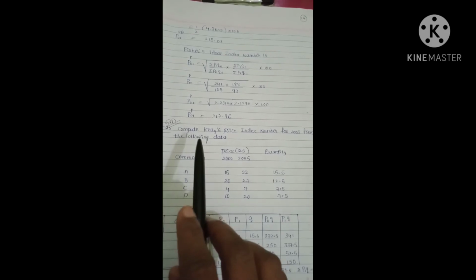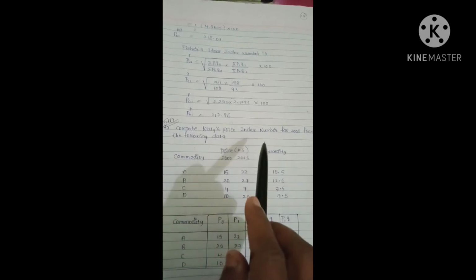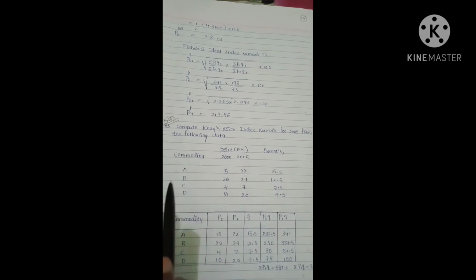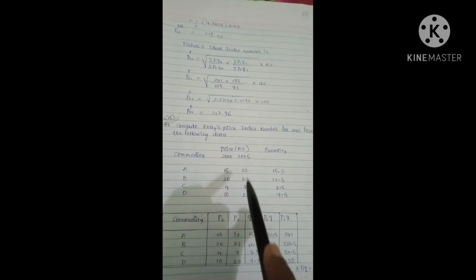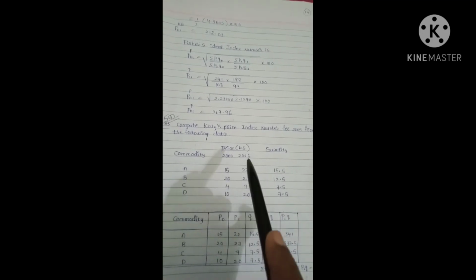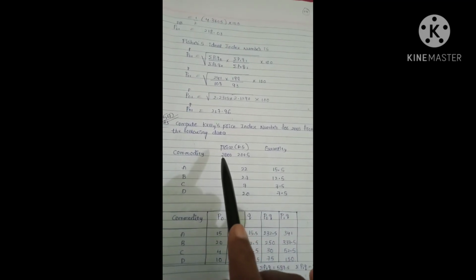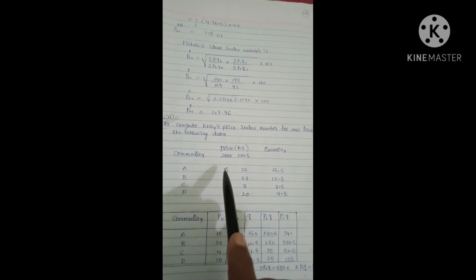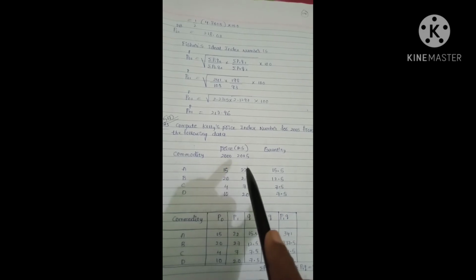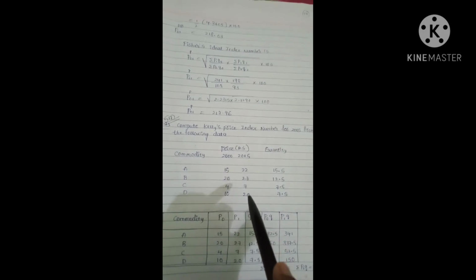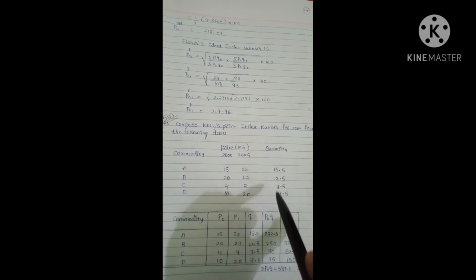Compute means calculate. What we have to calculate? Keely's price index number. Here one table is given. In that table commodity values are given. What are the commodities? A, B, C, D. Four items are given and their price and quantity values are given. In price 2 columns are there. What are the 2 columns here? 2000, 2005. What is the price in 2000? Values are 15, 20, 4, 10 and 2005 is 22, 27, 7, 20 and their quantity values are given.